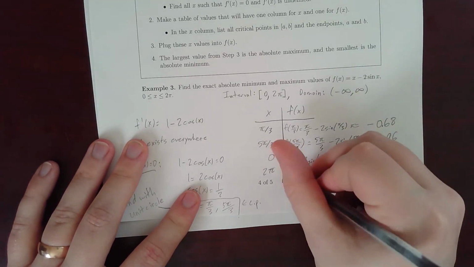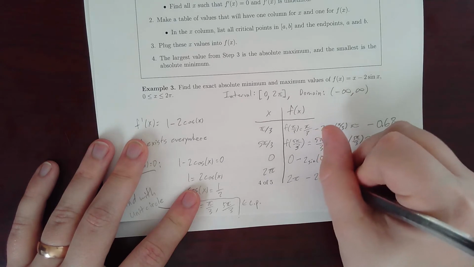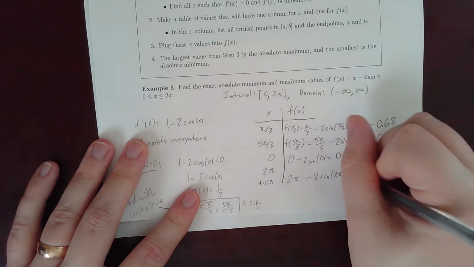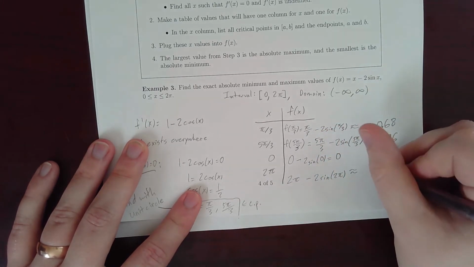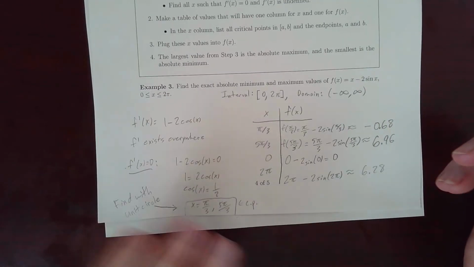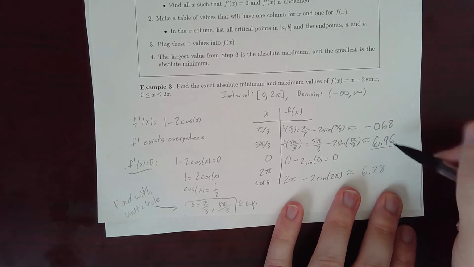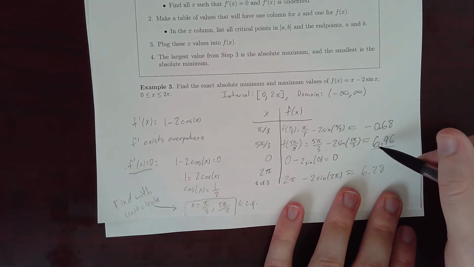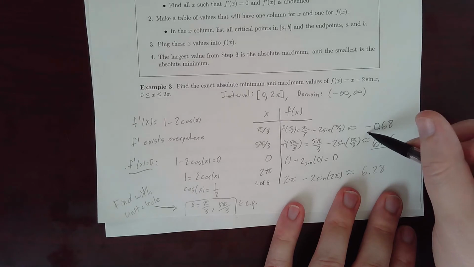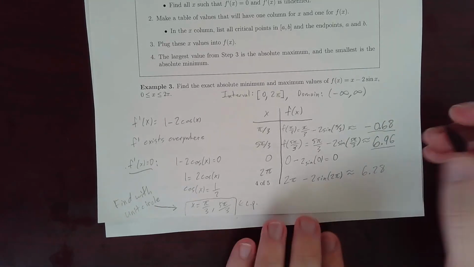And if we have 2 pi, we'll have 2 pi minus 2 sine of 2 pi, which will roughly give us 6.28. So that means that our absolute max is going to be 6.96, and our absolute min will be at negative 0.68.